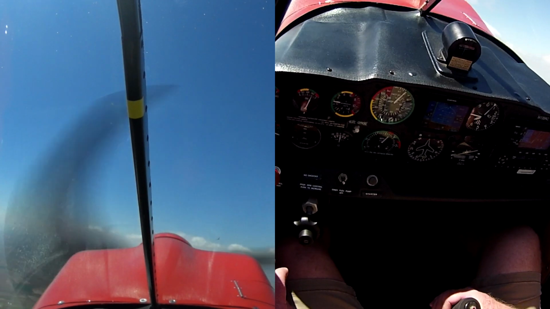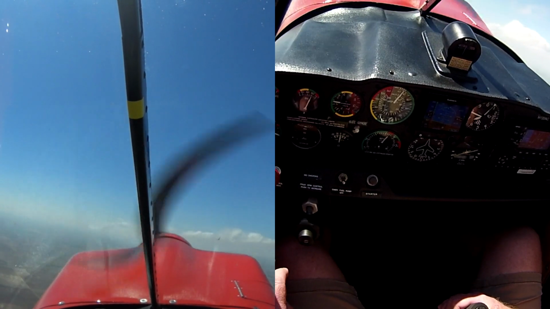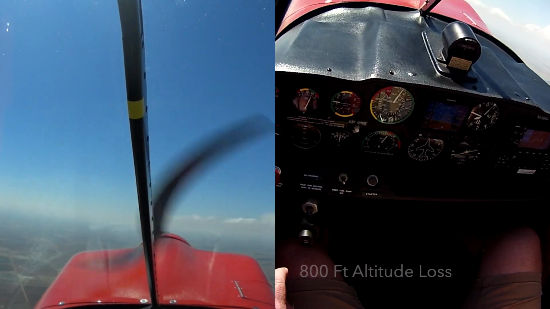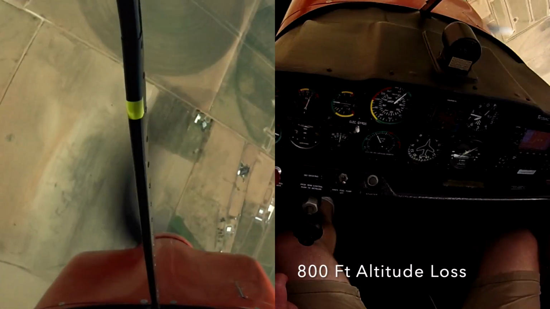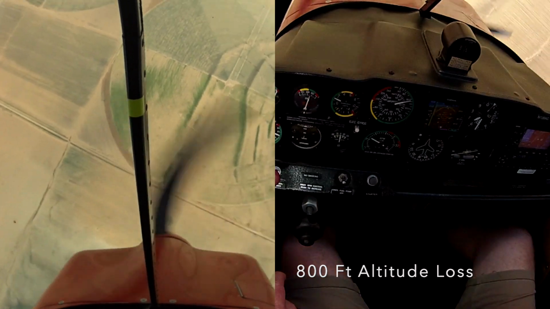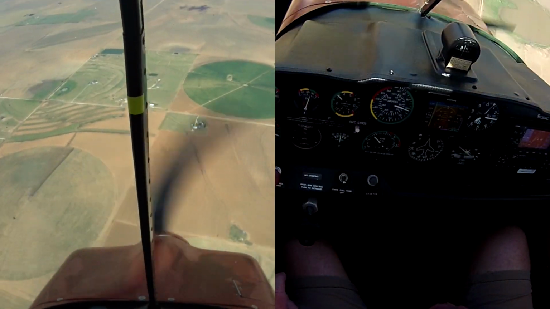Again, with one ball of deflection, ailerons out, we'll enter into a spin, but this time recovery will be within about a half a turn, and the resulting altitude loss will be around 800 feet.